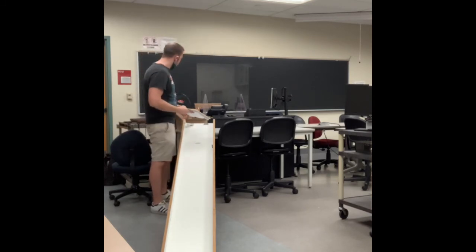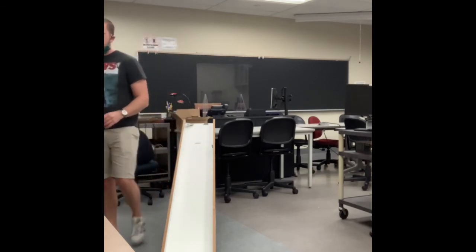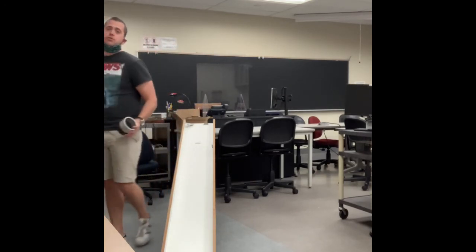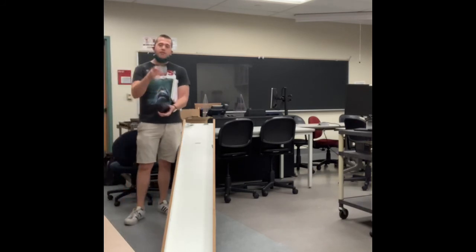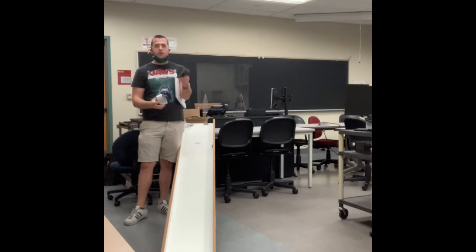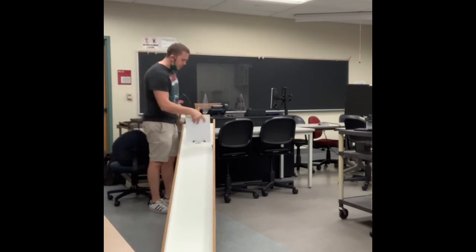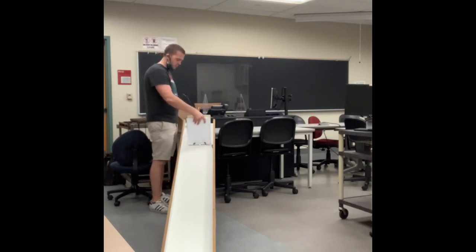Okay, so it looks like the solid sphere won the race. It went down the ramp faster. Let's do another head-to-head race between, here I have a hollow cylinder, just a ring, and here I have a solid cylinder. So let's see which one of these rolls down the ramp faster. And we put them in a head-to-head race. So let's go.